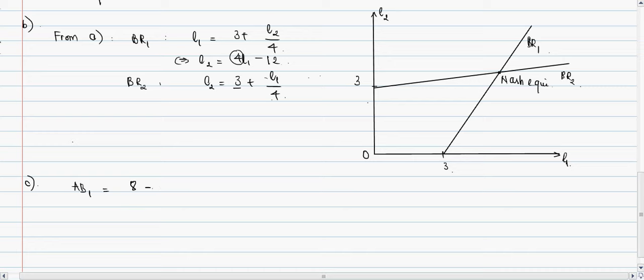So I'll just pick 8 minus (L1 plus L2) on 2. Okay, so the average benefit of person 1 is now different, and the average benefit for person 2 is still the same, which is 10 minus (L1 plus L2) on 2.